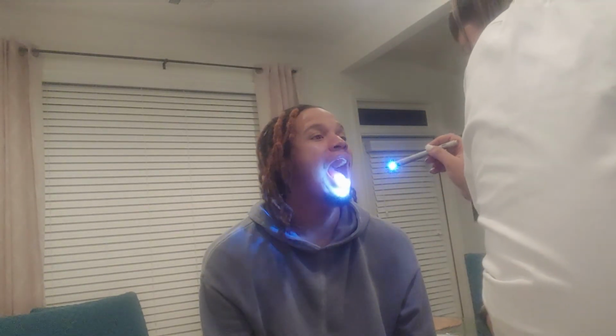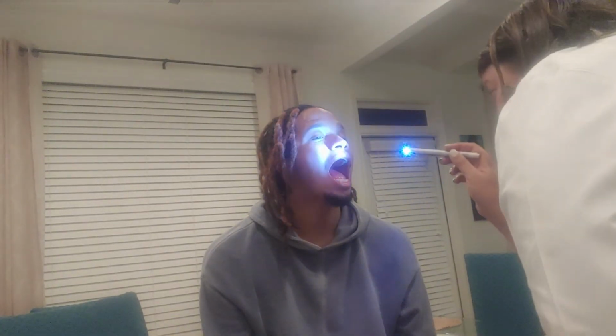So oral hygiene is good. Soft palate extends to the hard palate. The uvula is midline. I'm going to look up under his tongue to look at the floor of the mouth. There's no lesions, growths.